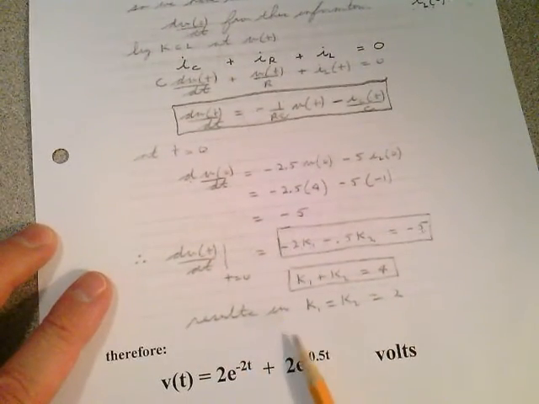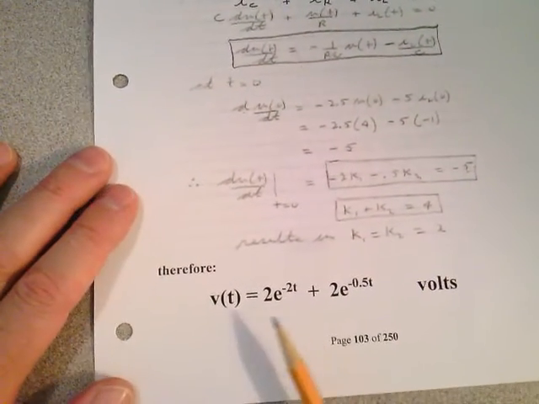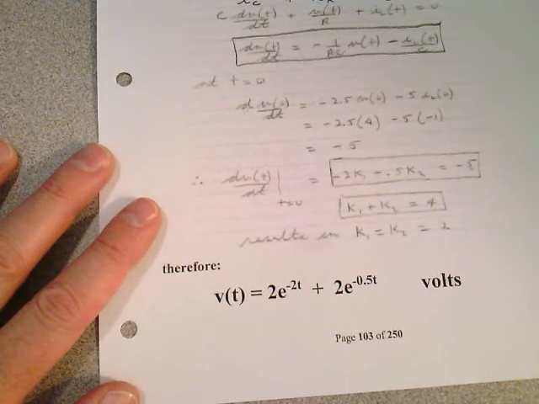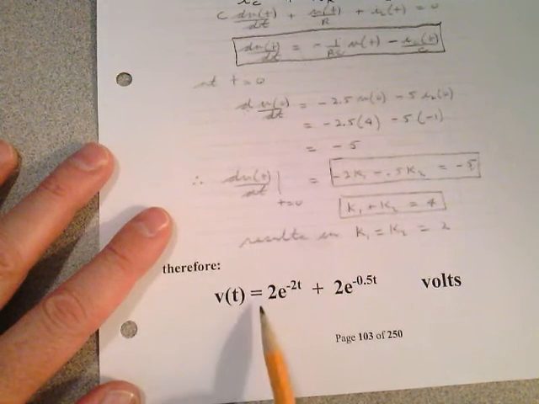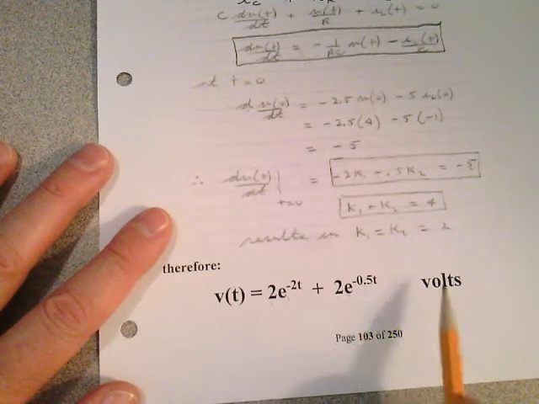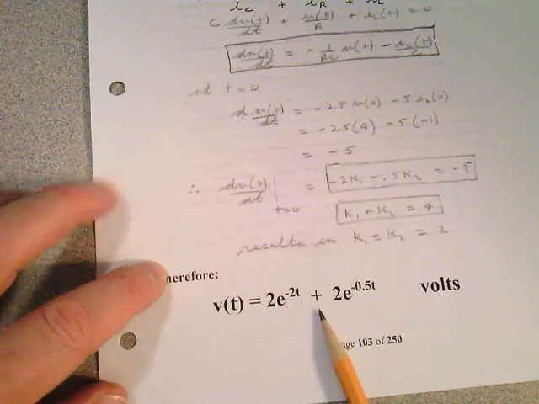So we end up with K1 equals K2 equals 2, and this is what we end up with down here for our final value for voltage. V at t is equal to 2e to the minus 2t plus 2e to the minus 0.5t volts. Take a look at that same problem except different initial conditions.